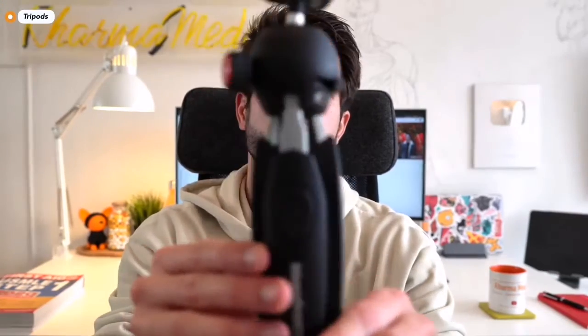This is the Manfrotto Tripod. You guys have probably heard of it because it has some incredible hype and is used by quite a lot of YouTubers. Personally, I didn't like it at all. It feels very plasticky, so it feels quite cheap, and it rattles a lot. Whenever you're moving, whenever you're vlogging, if you have something in your bag, it rattles a lot.